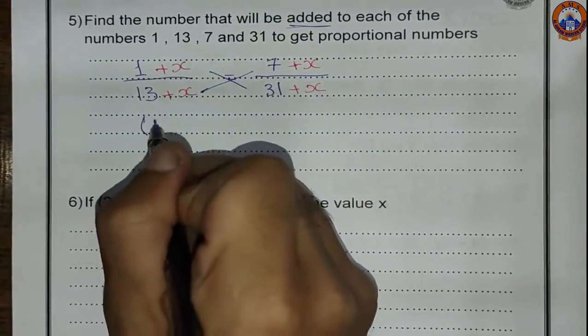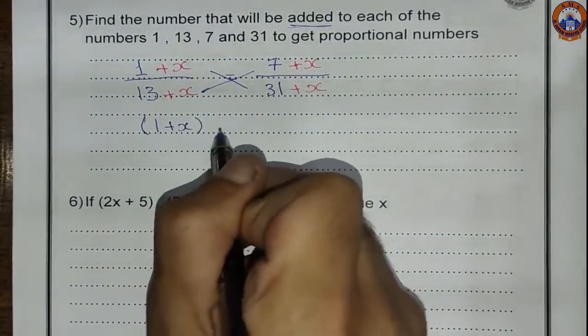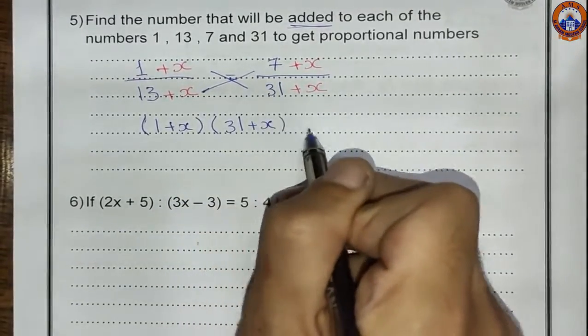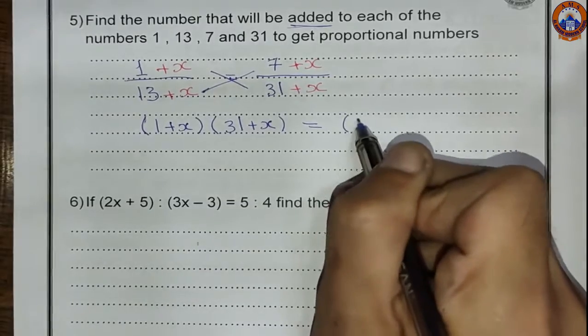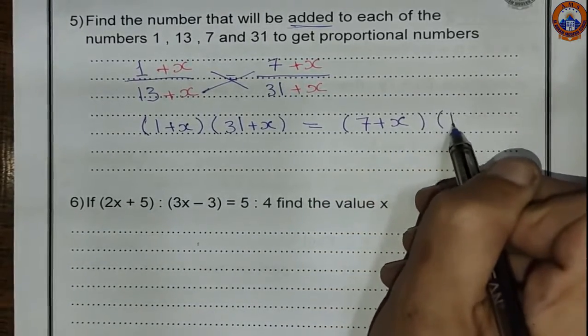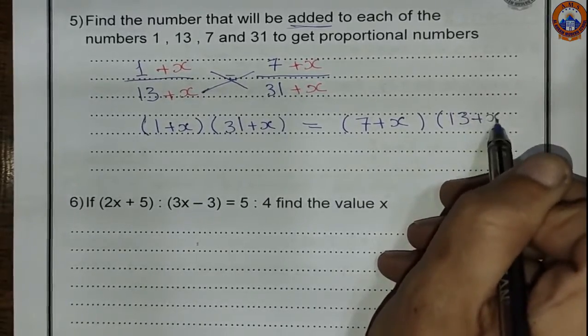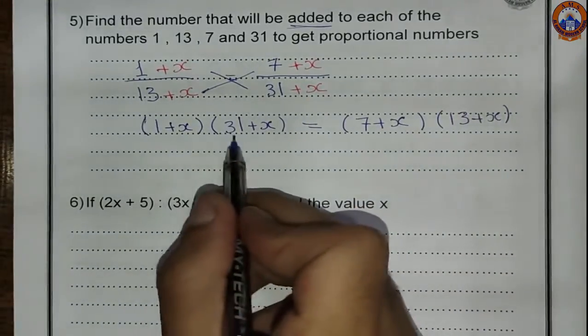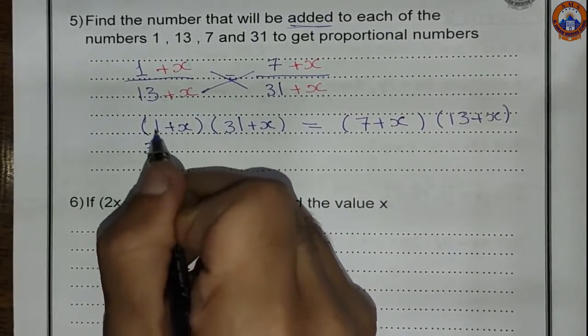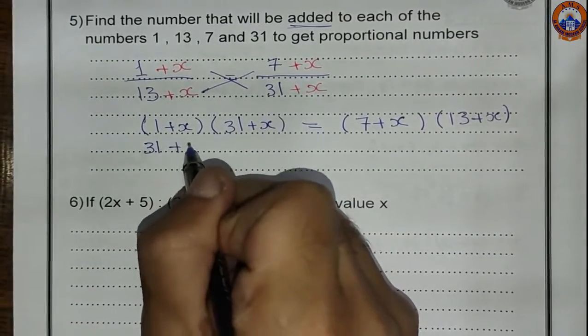So we have (1 plus x) multiplied by (3 plus x) equals (7 plus x) multiplied by (13 plus x). We're gonna multiply the two brackets together. 1 by 3 is 3, 1 by x is x.